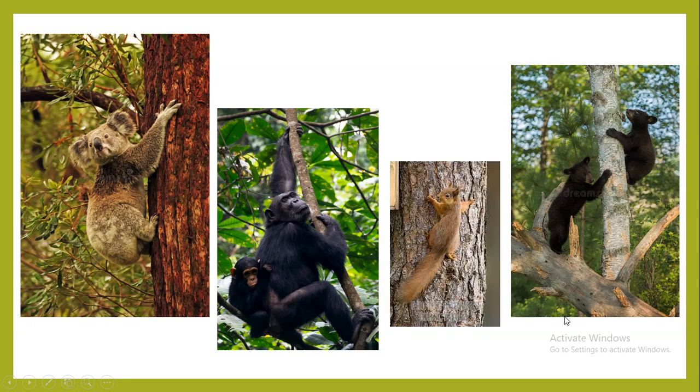What about these bears? Do you see these bears? Baby bears or young bears. They are climbing the tree using their strong hands and legs. So many woodland animals have body parts for climbing the trees, right? To get food, to escape enemies, for shelter, and so on.